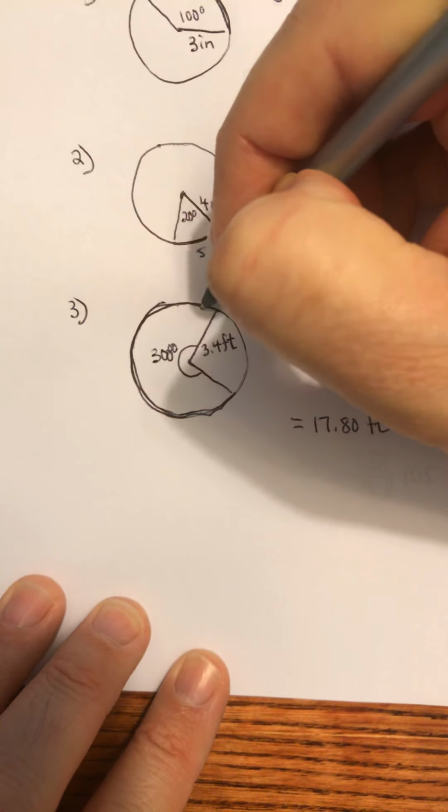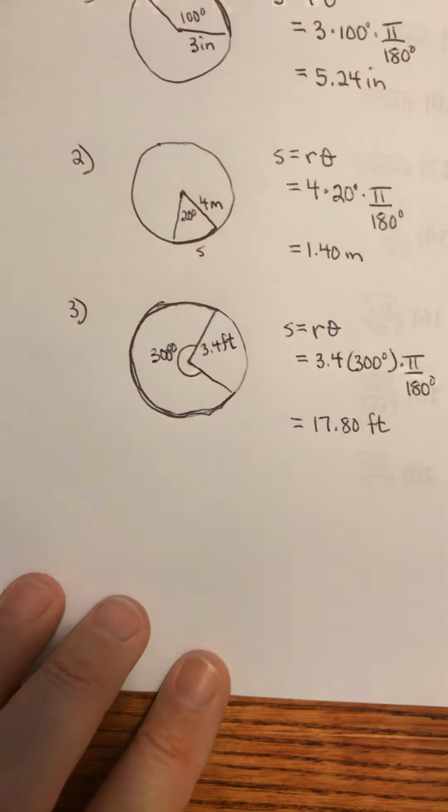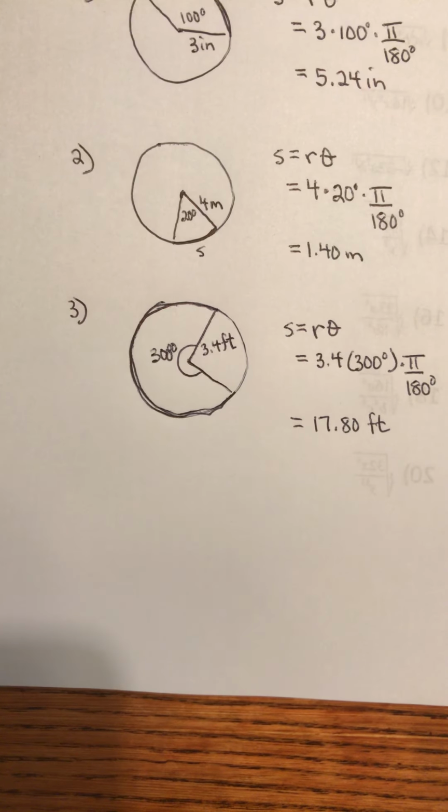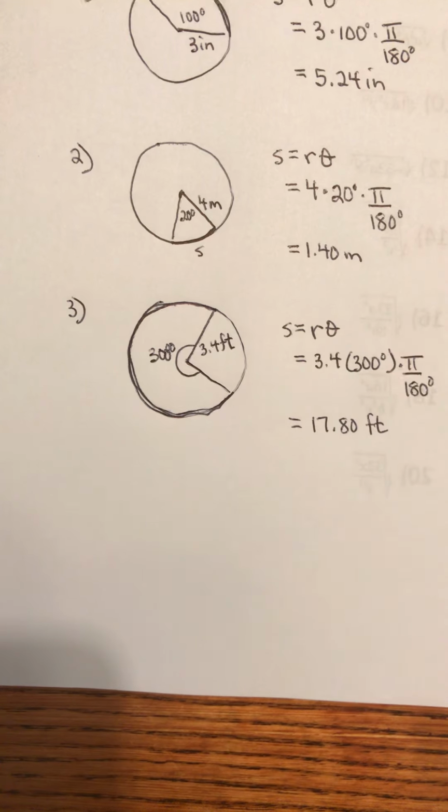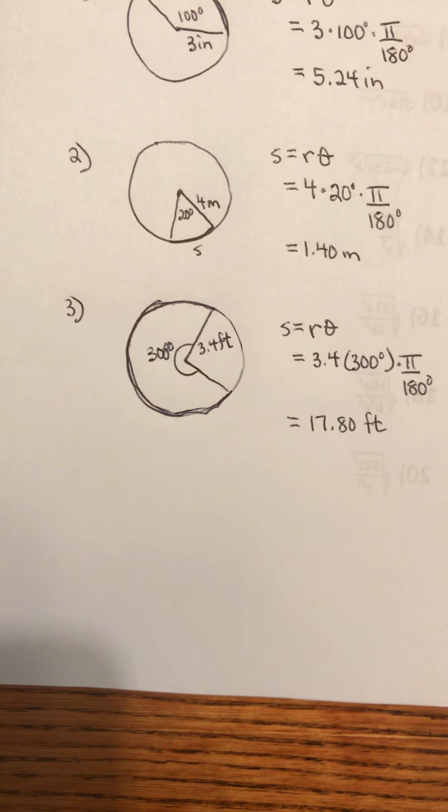Now I could have used some geometry if I wanted. The circumference equals 2 pi r, and this is just a fraction of that 2 pi, or it's a fraction of the 360 degrees, but I didn't want to do that. And that's it. I'm only going to do those three.